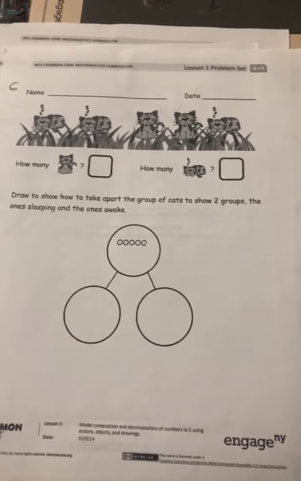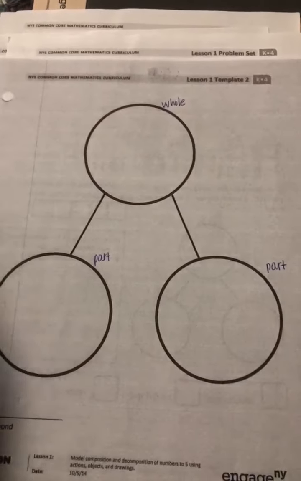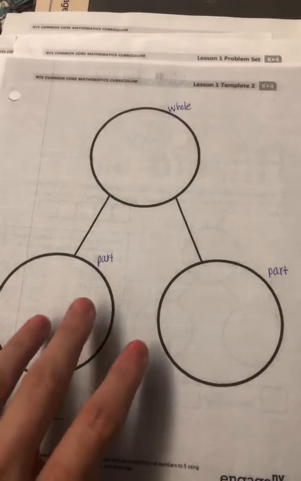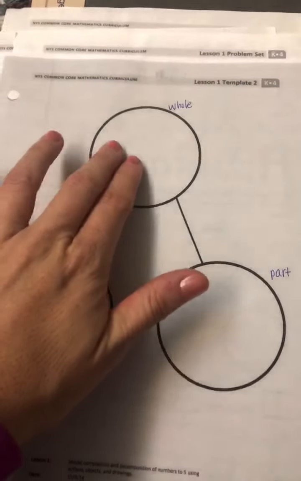And remember, we learned today that our number bond right here has 2 parts and a whole.